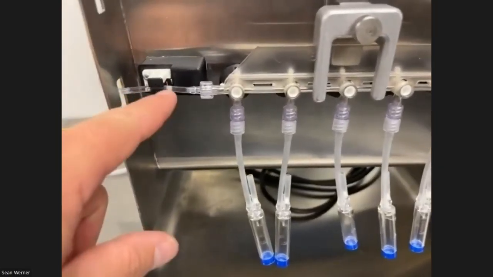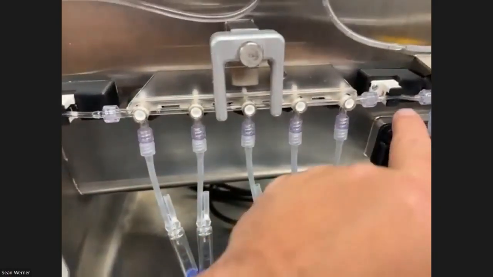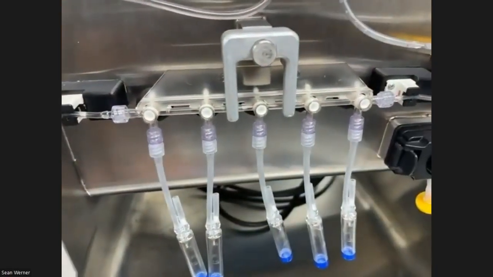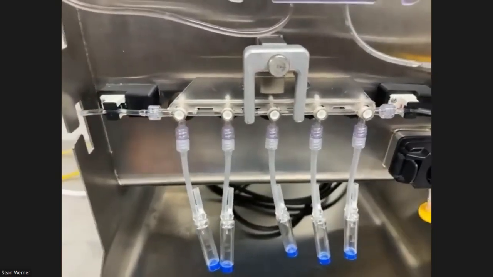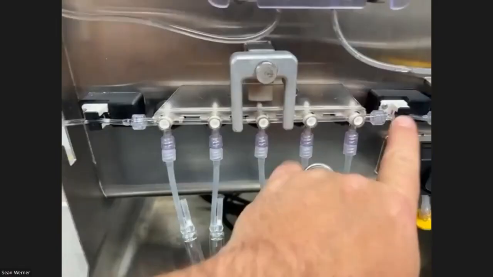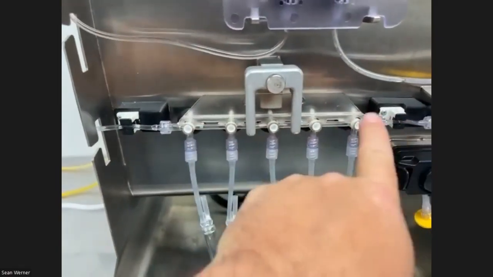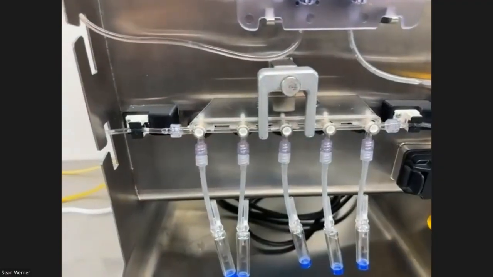Fluid front is right about here now. So this bubble sensor was tripped. Now it's going to come over and it's going to hit this one and stop. So now the priming stopped. The fluid ran through the tubes all the way over here to the right of the output set. And then it's going to fill from the right to the left one at a time.